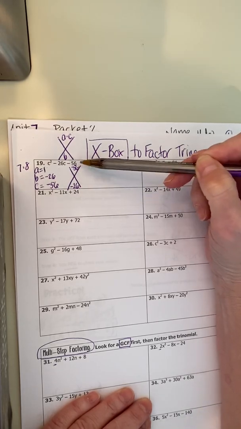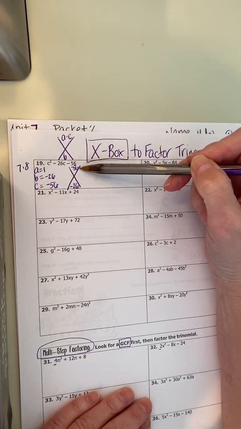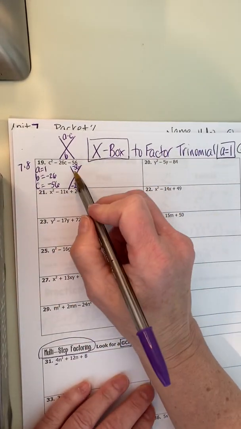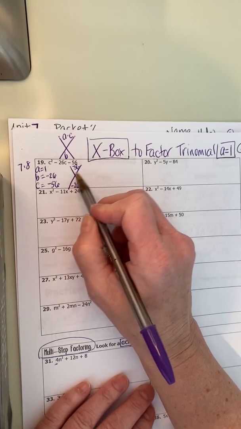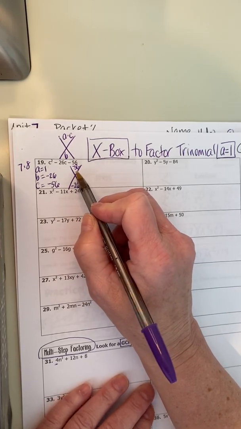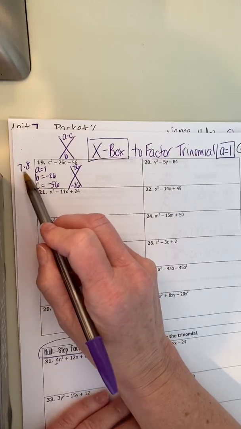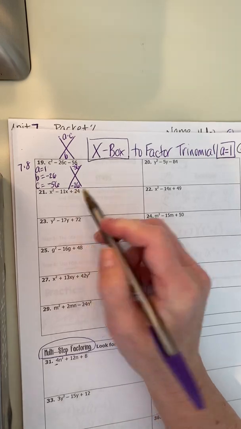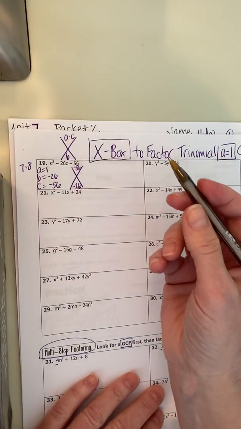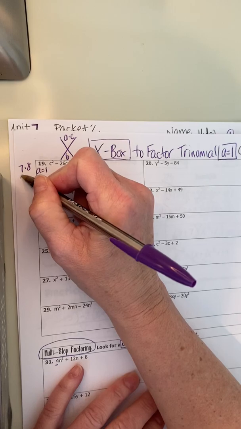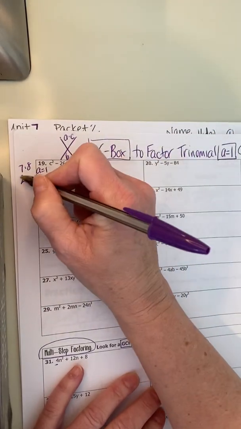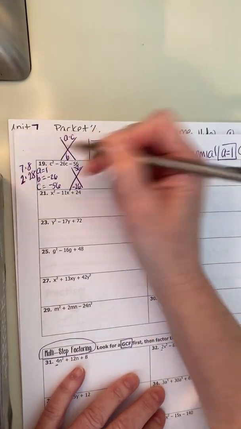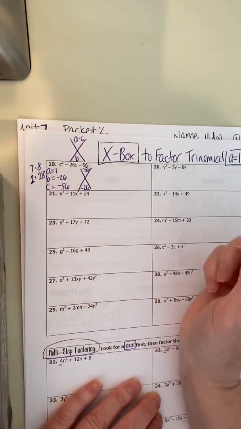So now I'm trying to think of factors of 56. The first one that comes to mind is 7 times 8. Now, one of them needs to be negative because I need a negative product. I'll worry about that in a second. Is there any way I can get a 7 and an 8 to get to a 26? No. So those aren't going to be my factors. I think it's going to be 2 times 28. Those are my numbers that are going to work.